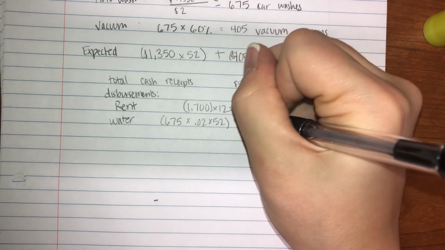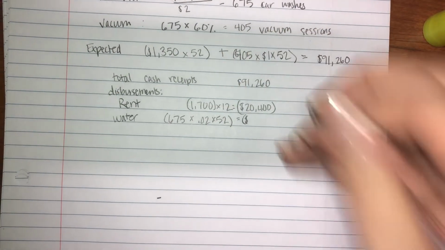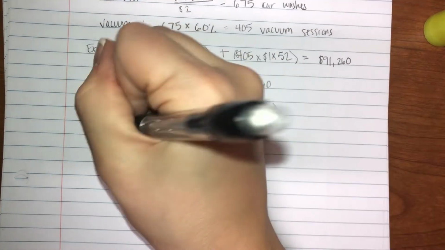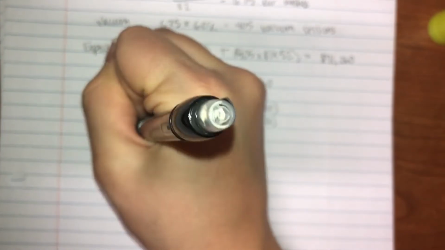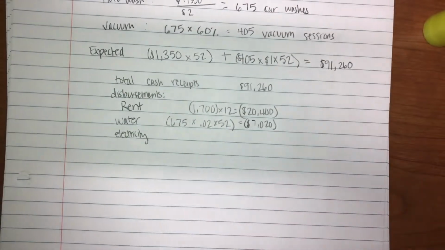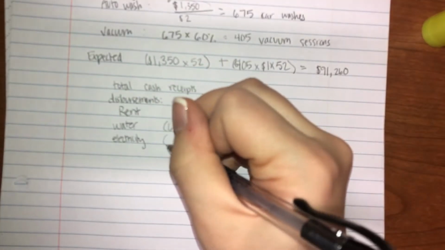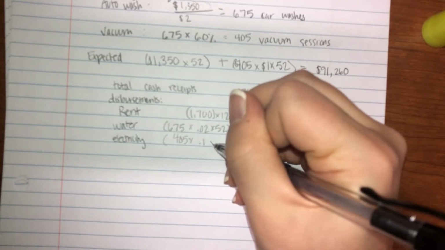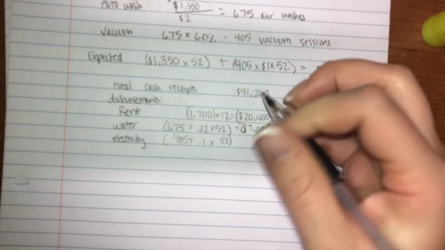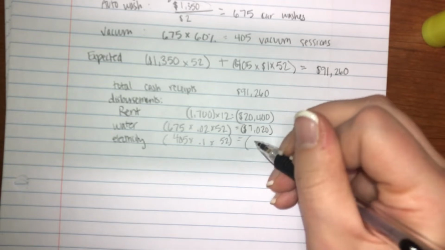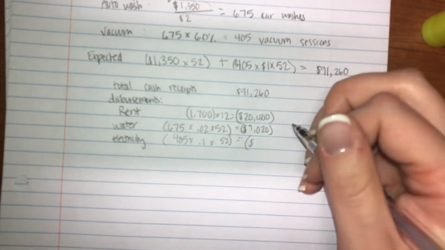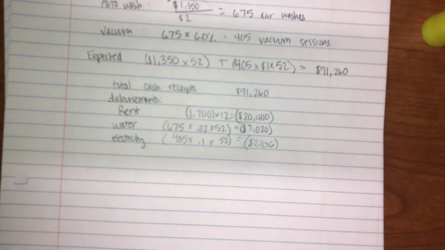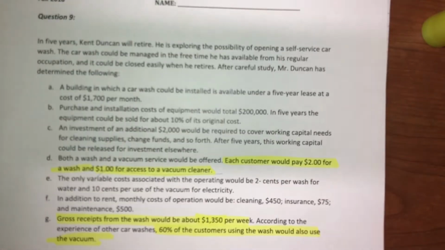And that gets me a negative 7,020. Then we also have electricity as mentioned. So for electricity, we would multiply 405 times 0.1 times 52. And that gets me, let's see, 2,106. Okay, so we've gotten a few. We have a few more things that we need to worry about.